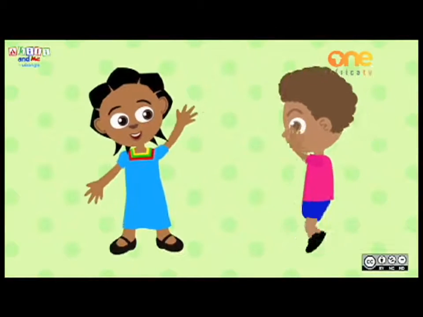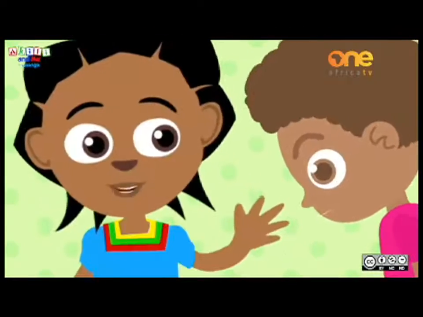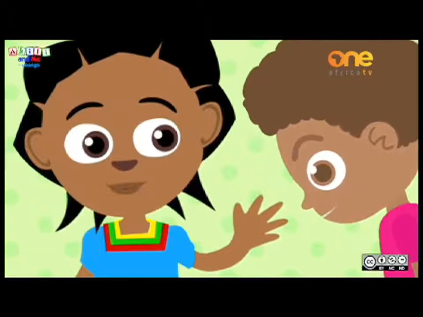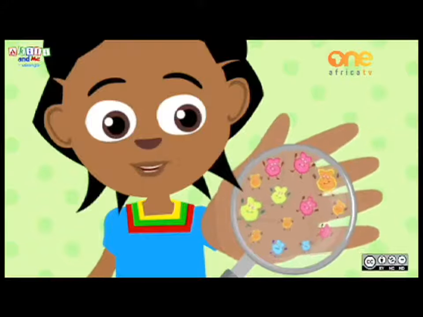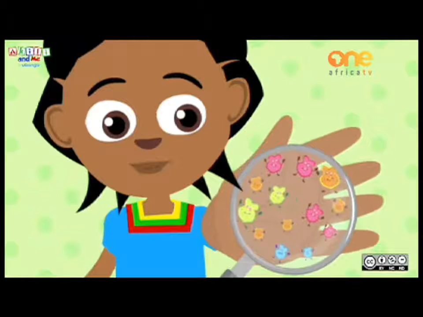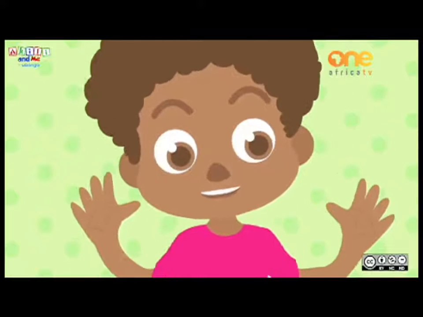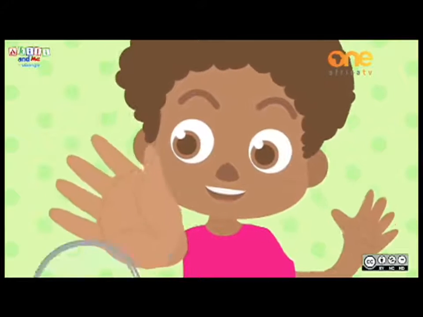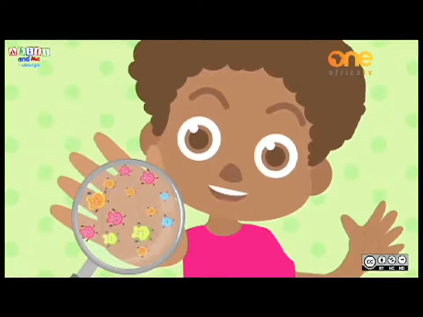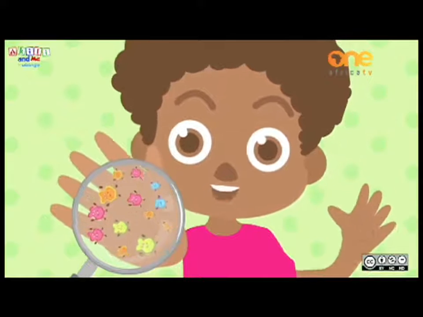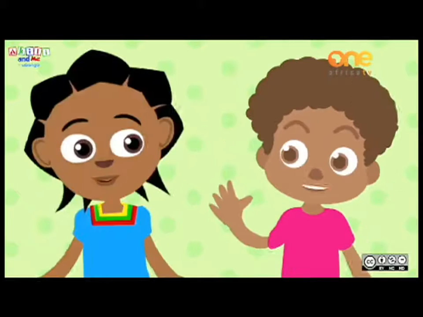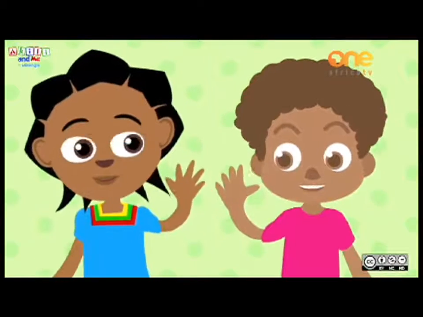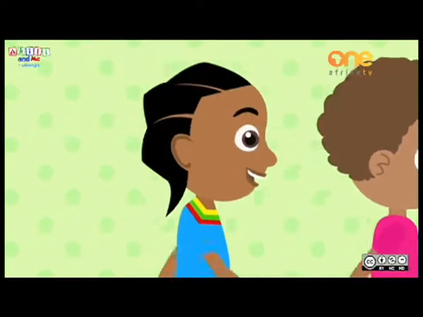Akili, why do we wash our hands? To wash away the germs. Akili, what are germs? They're like tiny little bugs on your hands, and they can make you sick. But I don't see any germs on my hand. That's because they're so tiny that you can't even see them. Oh wow, I want to wash the germs away. Will you wash your hands with me, Akili? Of course!